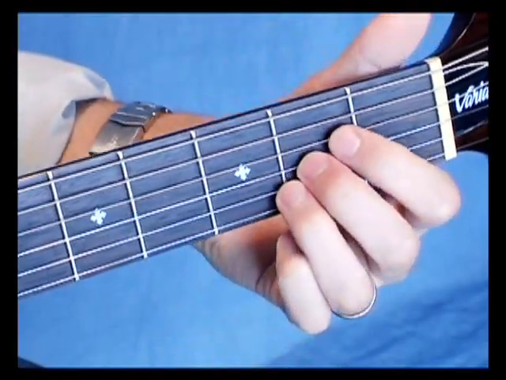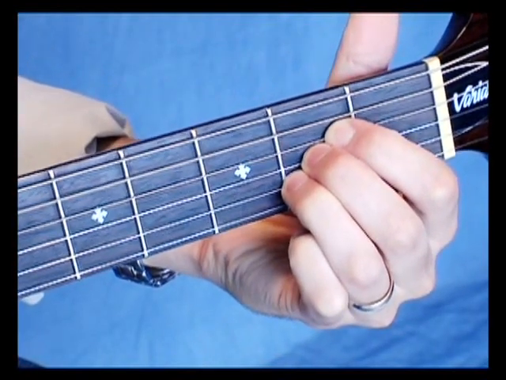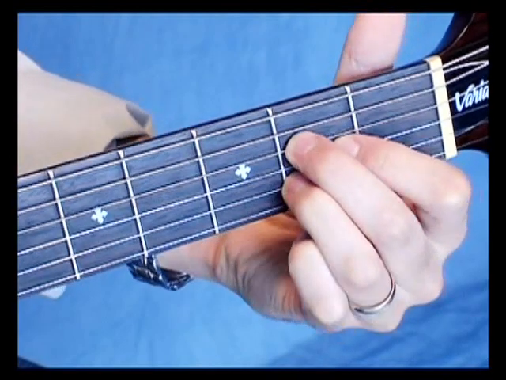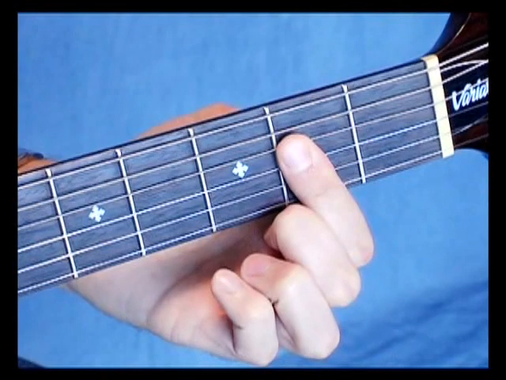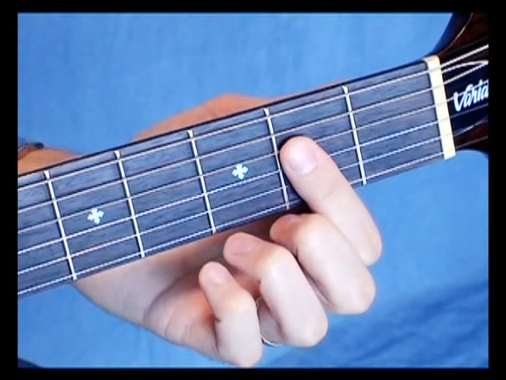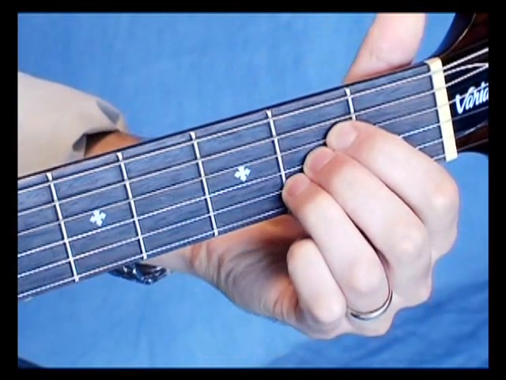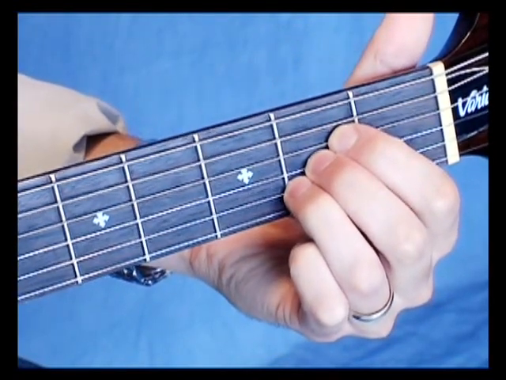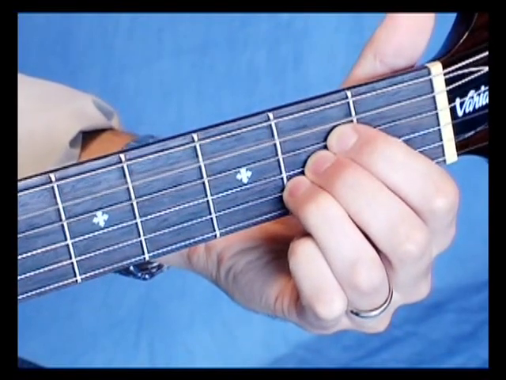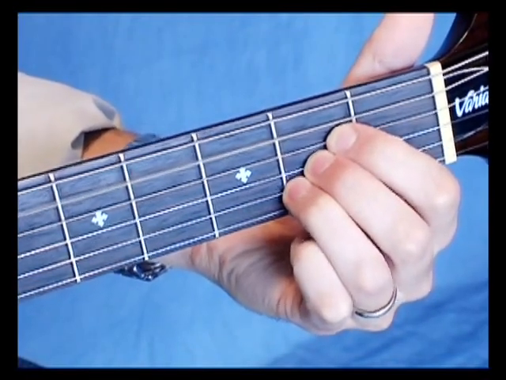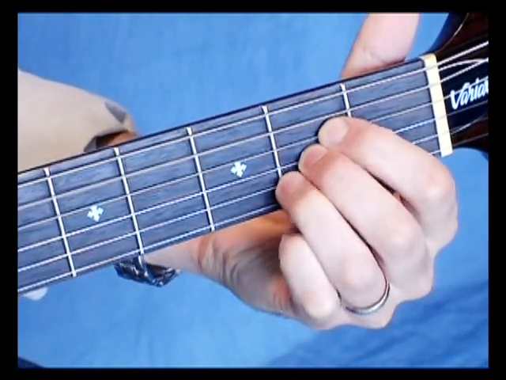Here is the common open A chord. There's a couple different ways to finger this shape. It doesn't matter which fingering you use, they all work well. Now this is a major chord shape, and the root is on string 5. That's where the A is. When you play this shape, you should begin strumming on string 5.